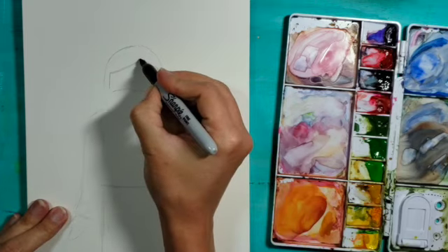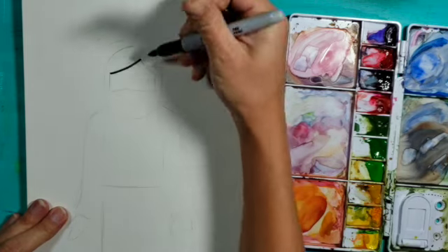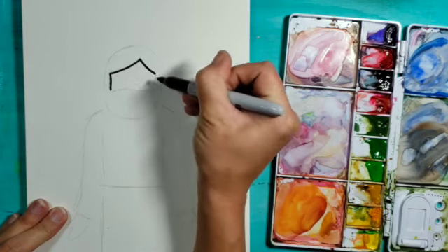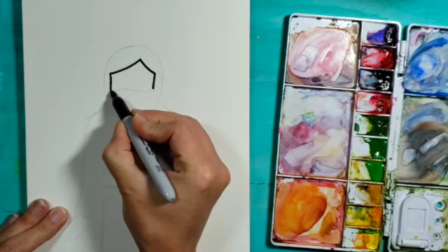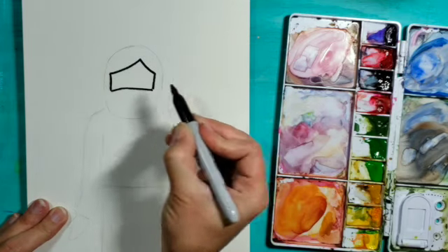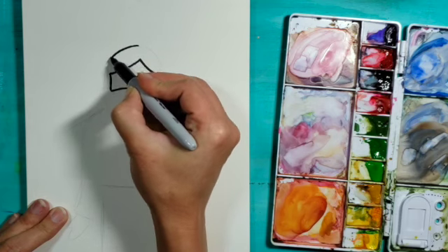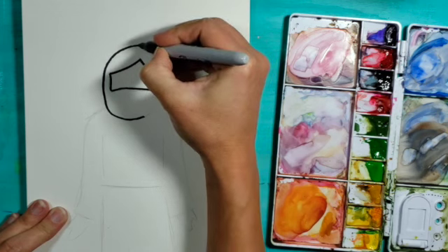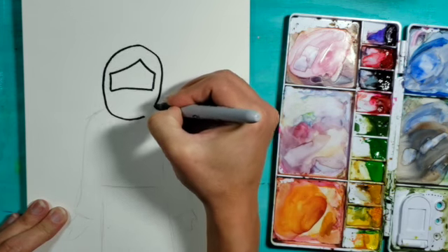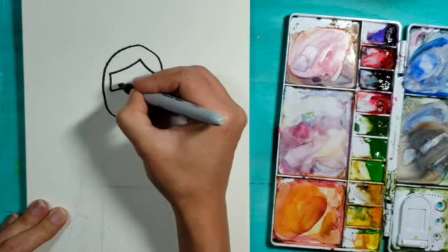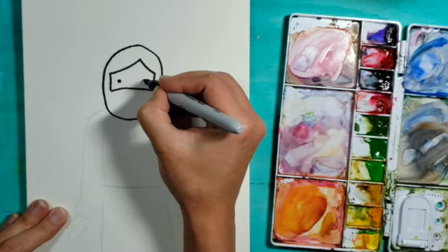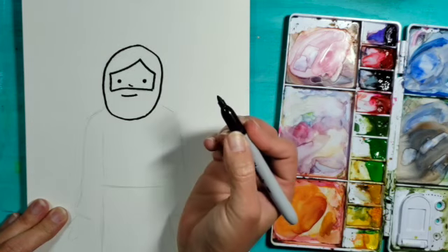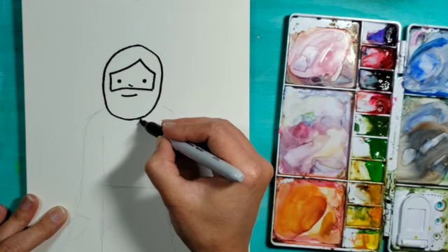So once I have my very basic pencil sketch in, I use a Sharpie to make the lines nice and solid. I take my time on this to make sure my lines are nice and neat. So again, I start with the face, I add in the hair and the beard, keeping it very simple. Even though I didn't have eyes before, I'm going to go ahead and draw them. I keep the eyes pretty low down for this style of illustration. The nose and mouth, you can see, are also very simple.